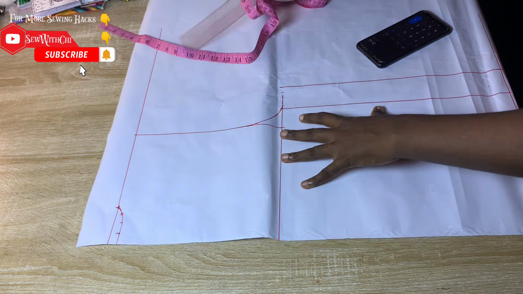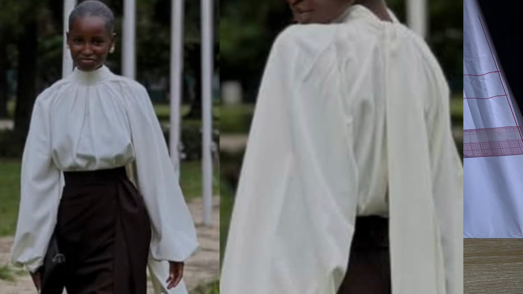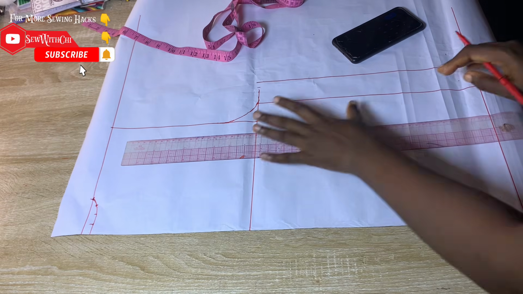Next, you are going to go ahead to draw a slash line, and according to the style we are trying to recreate, the pleat goes like in a slanted way. Now most of these styles comes as gather, but you still need to do a slash and spread regardless.